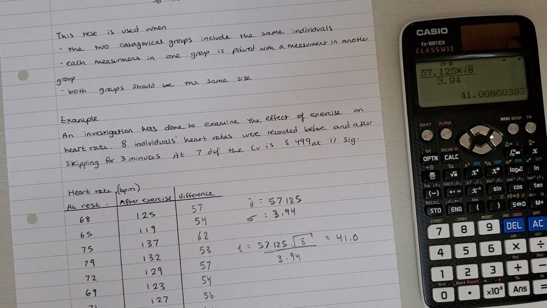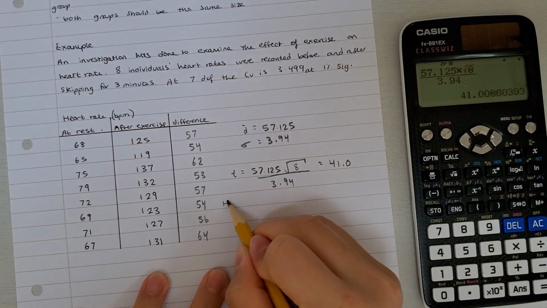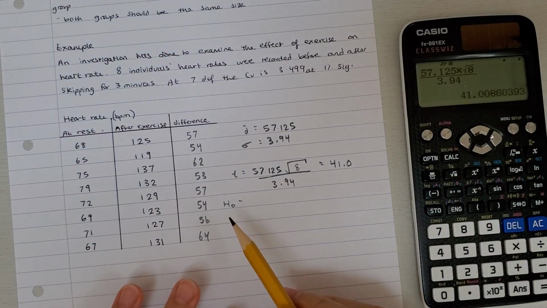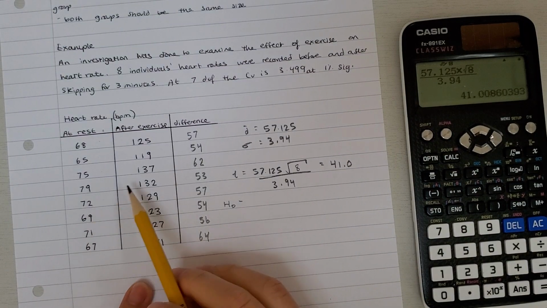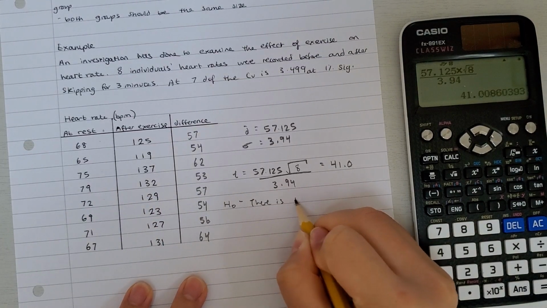What we should have done at the beginning of the example, which I forgot to do, was write a hypothesis. We have a null hypothesis, and the null hypothesis will be that there is no significant difference between the mean heart rate before and after exercise.